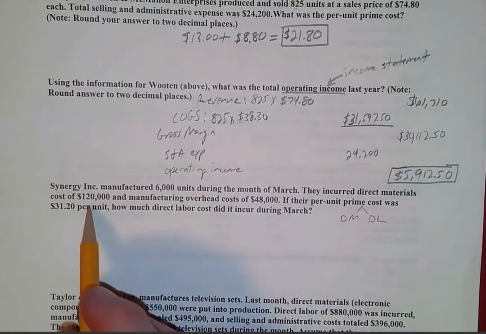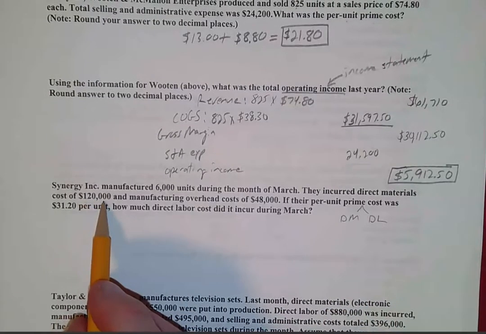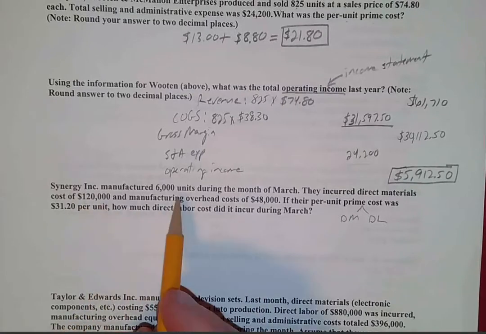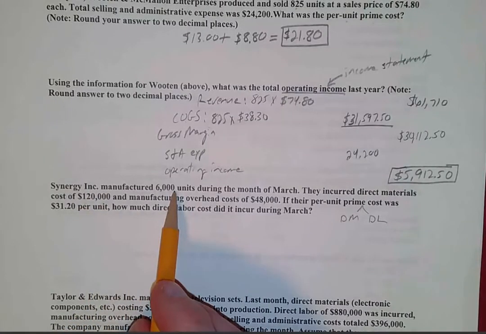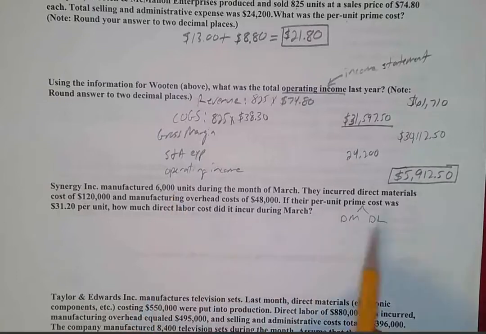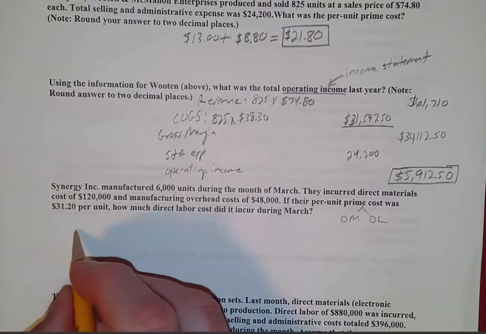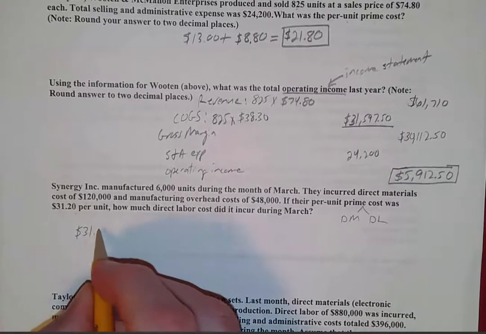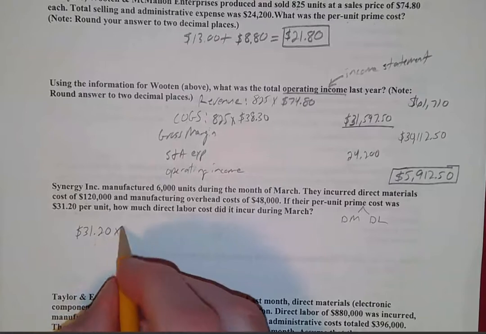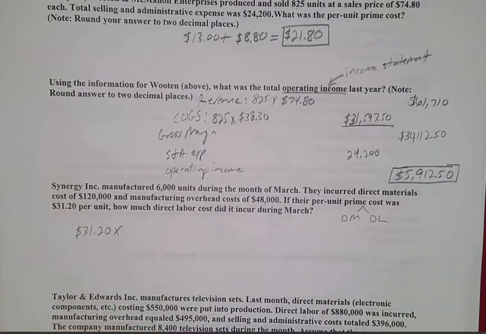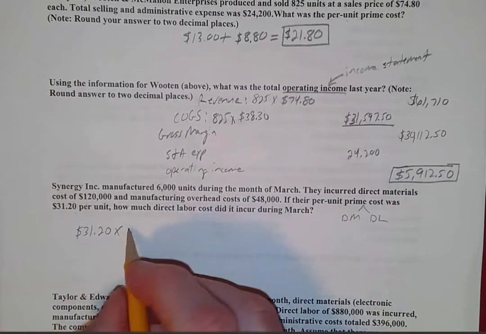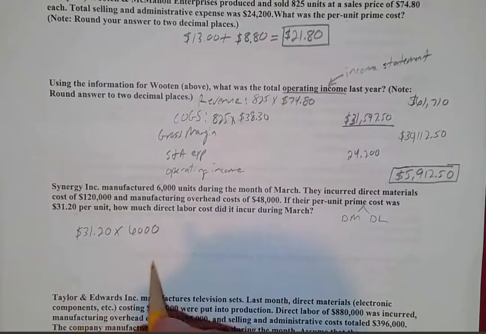Well, they've given us direct materials right here, which is 120,000. They've also given us the number of units produced, and the total prime cost per unit of $31.20. So all we have to do is take this $31.20 and multiply it by the number of units that were produced.